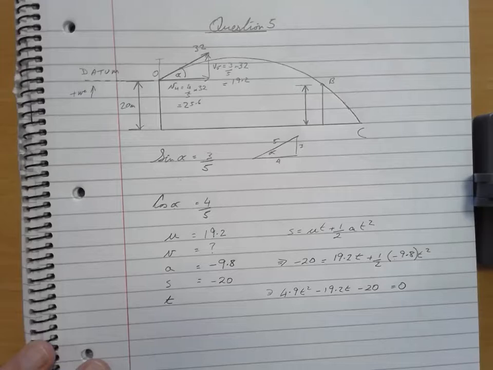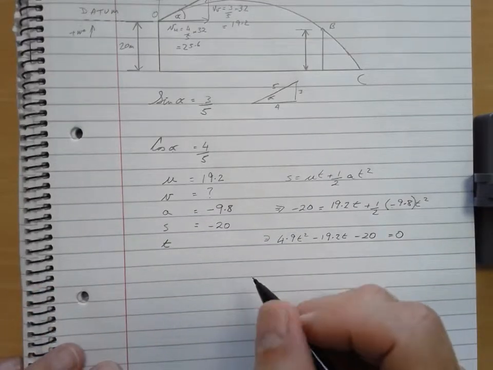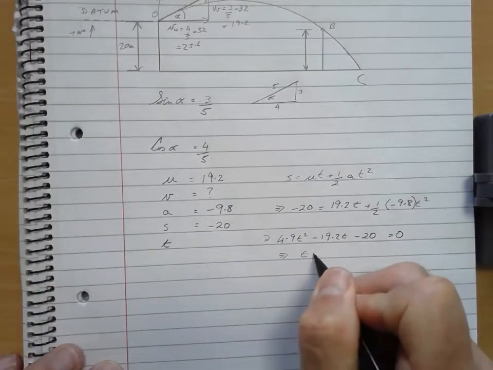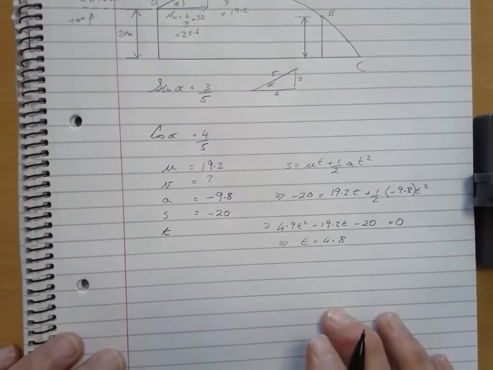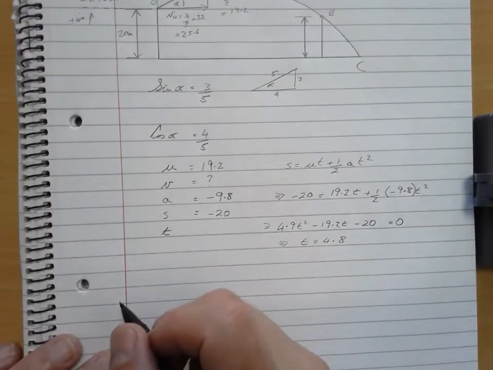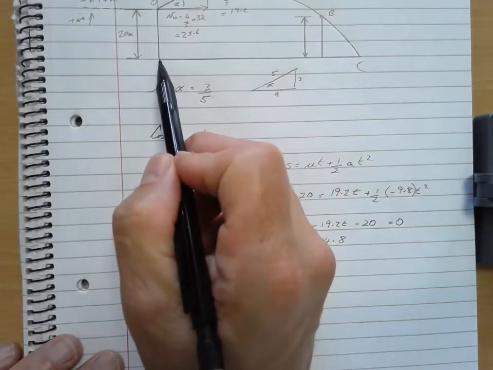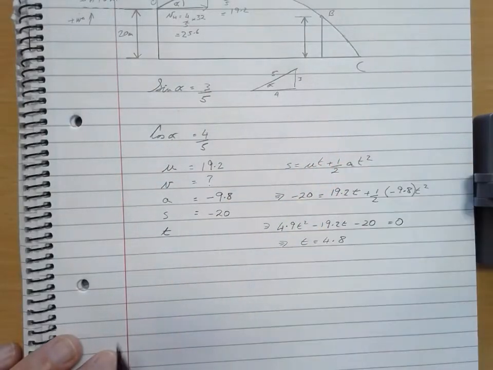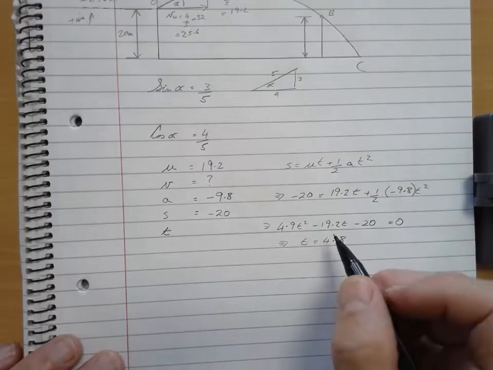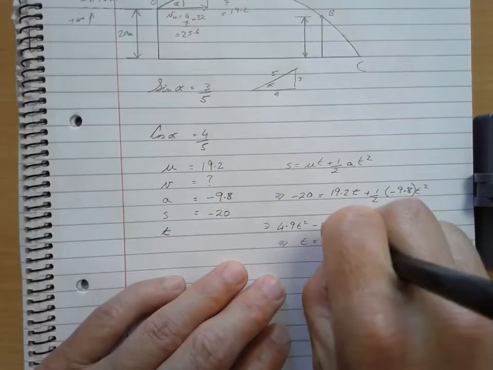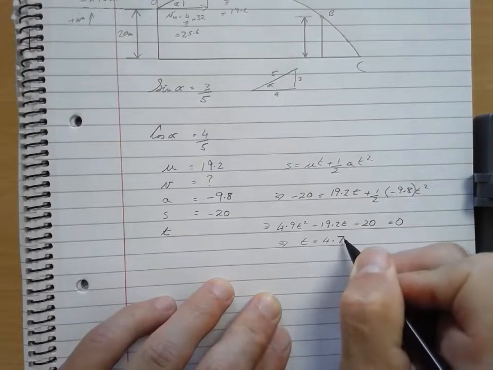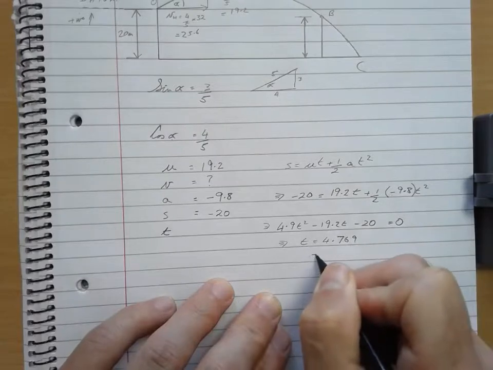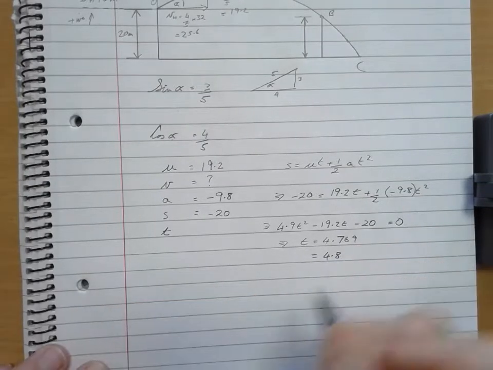And then we can solve. We can just type that into the calculator, and we solve now to get T equals 4.8. Okay, now the next part of the question is to find the distance O to C. Just before we do that, let me give you this in a few more decimal places so we don't have any rounding errors. So the actual answer is 4.769, which then obviously rounds to 4.8.